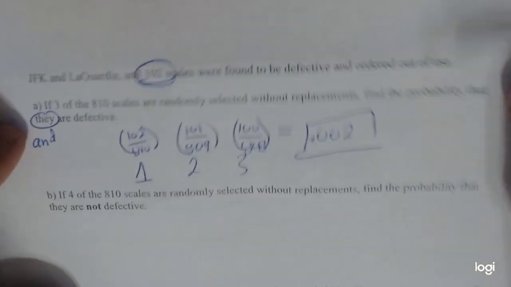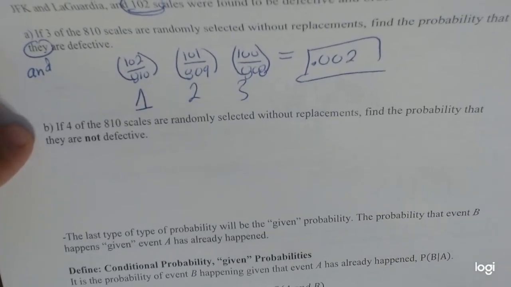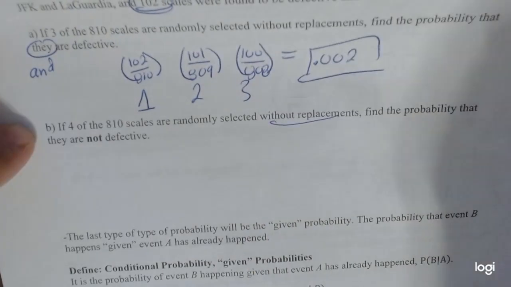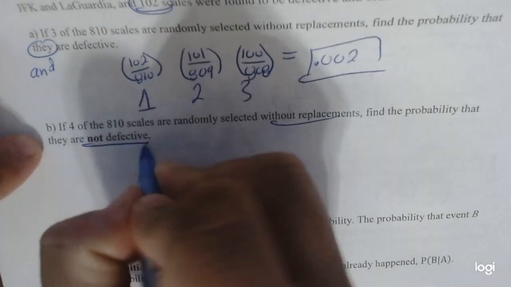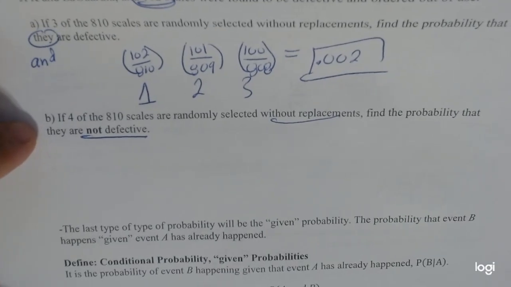So speaking about this, now I want you guys to try B, very similar to part A. If 4 of the scales are randomly selected without replacement again, find the probability they are not defective. So give it a quick pause and let's try this one out. So 3, 2, 1, pause.